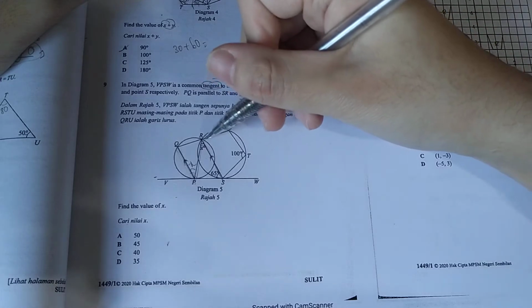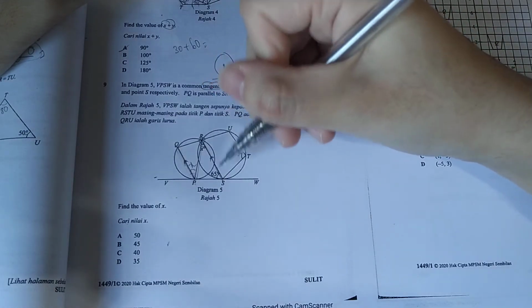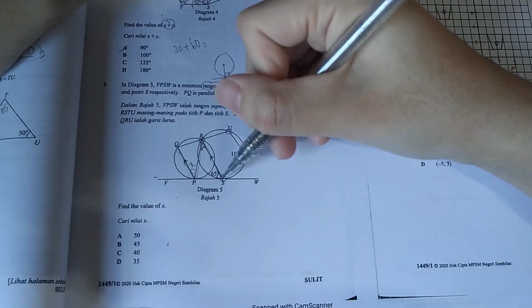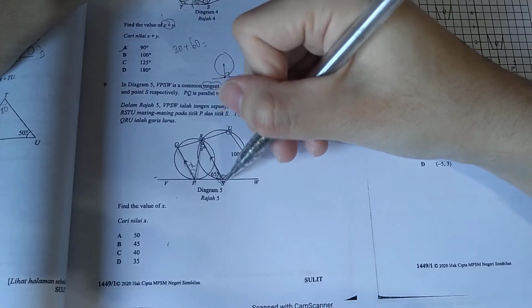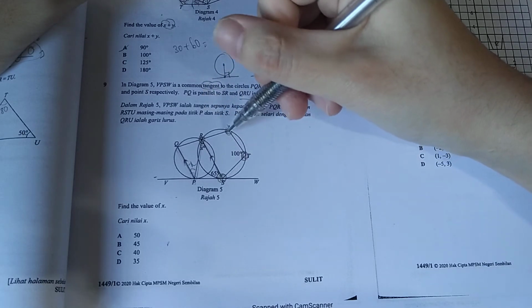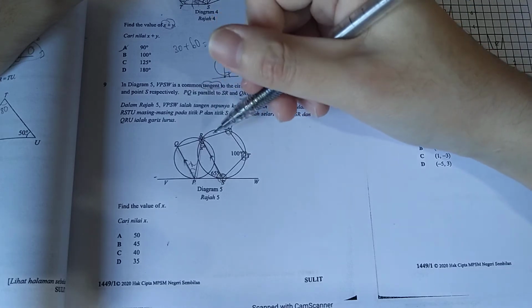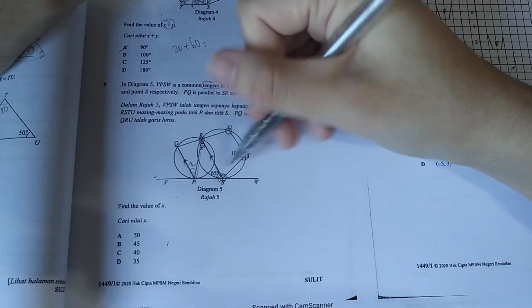Alright. First thing first, I notice a very important piece of information here. Can you see this thing here? What do you call this? Do you see it? Inside the circle, there is a quadrilateral, and all the corners are on the circumference. So this is called a cyclic quadrilateral. And you have to be really good at recognizing a cyclic quadrilateral.